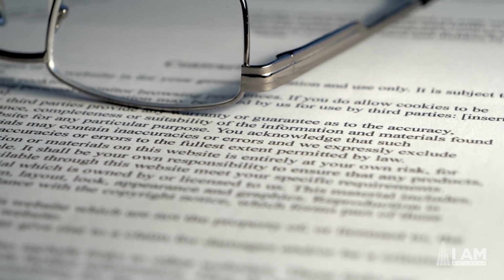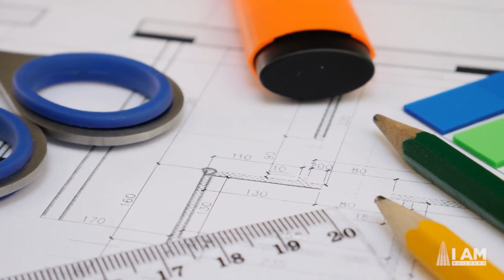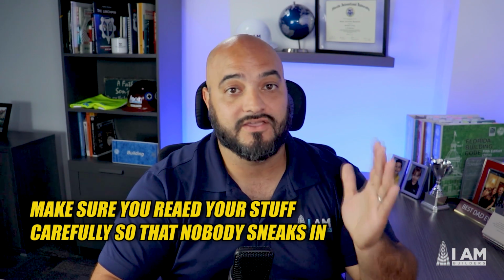Keep in mind that your contract documents are your contract, your plans, any specifications and addendums, and any other sketches or anything that's put together in that contract set. All that you own in your contract. So make sure you read your stuff carefully so that nobody sneaks anything in and you don't miss anything. Enough with the boring stuff. Let's go into how to write the change order.